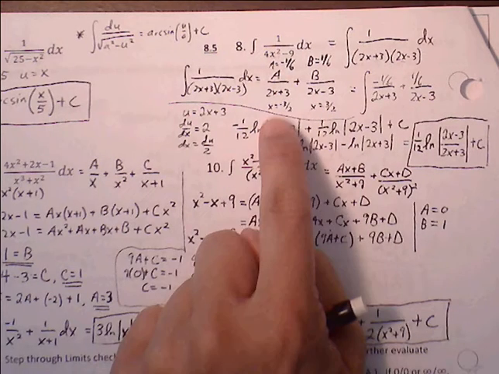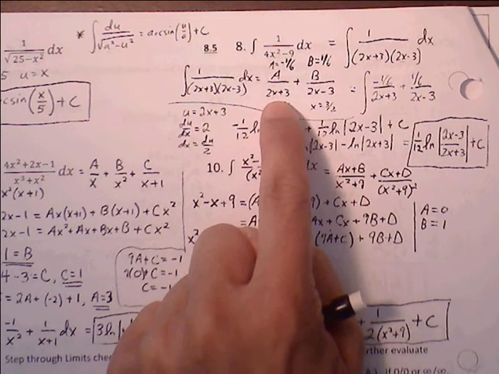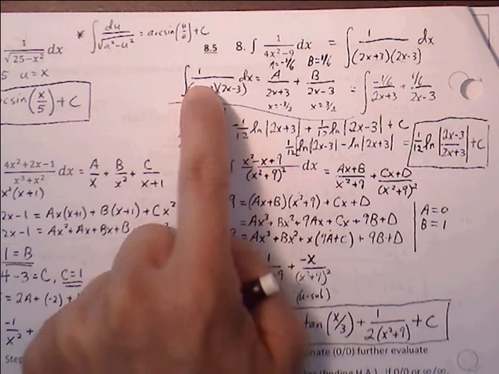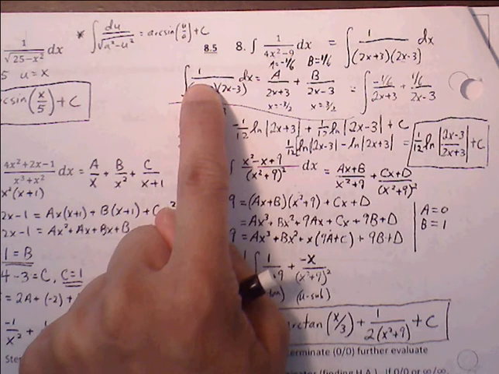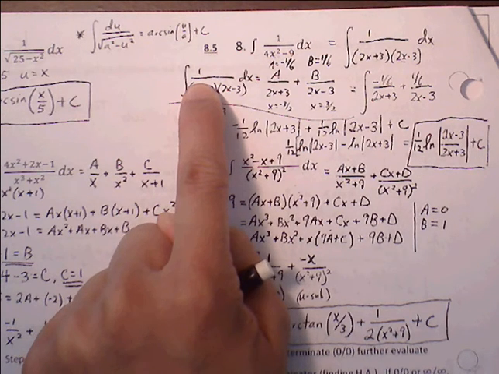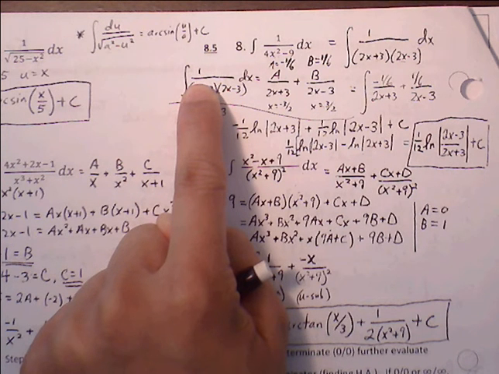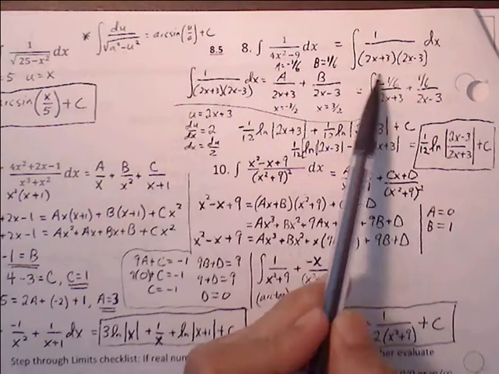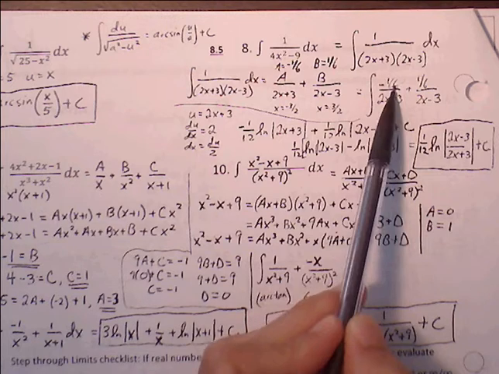So if we want to figure out what the a value is, we're going to cover up the 2x plus 3, and then we're going to plug negative 3 halves into the remaining x. So negative 3 halves gets plugged in to the remaining x, and then if we work that through, we'll be left with 1 over negative 6, so therefore a is negative 1/6.